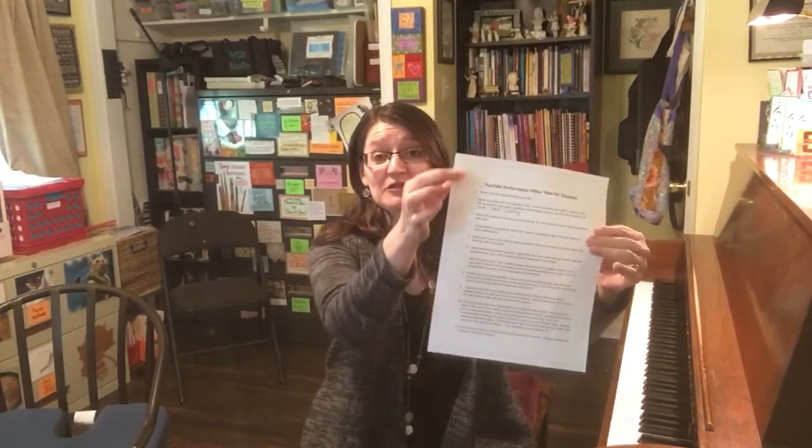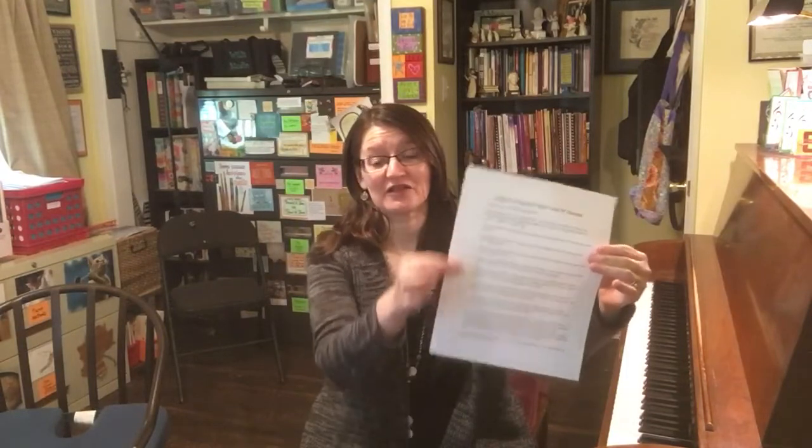Be sure to follow along with this. Print it if that's important to you. You're also welcome to look at it digitally. Just be sure that you're following the things on this checklist. So whatever accomplishes that is fine with me.